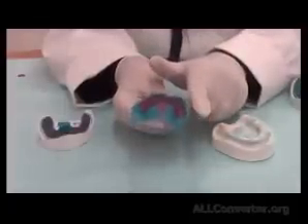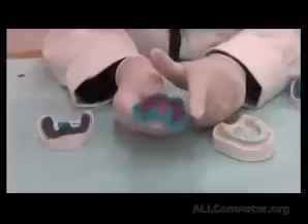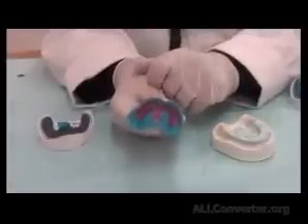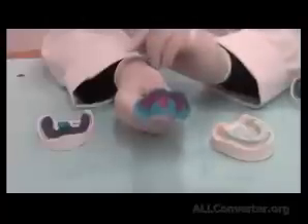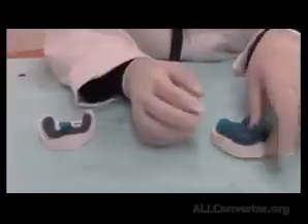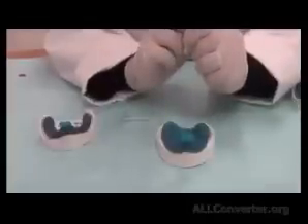So inside the patient's mouth, I begin checking that all of my borders are short of the sulcus. If any border is touching the sulcus inside the patient's mouth, I bring my bur and reduce it to make sure that the border is all continuous inside the patient's mouth. Once checked in the patient's mouth, now I'm ready to do border molding.